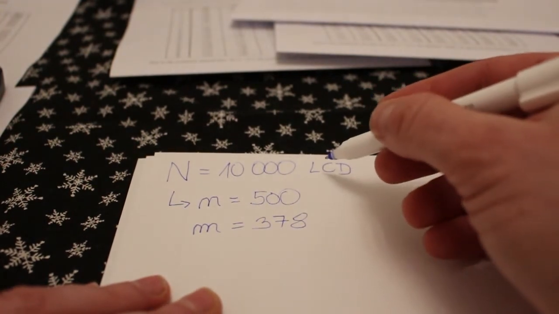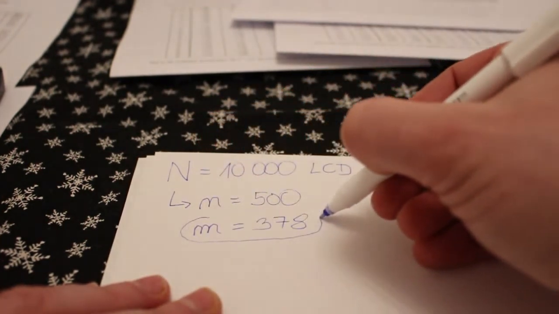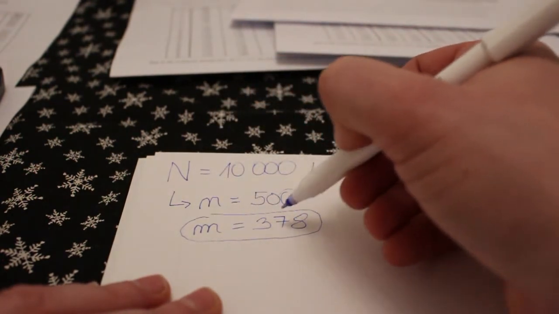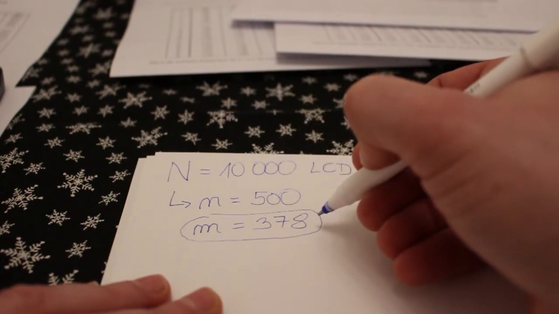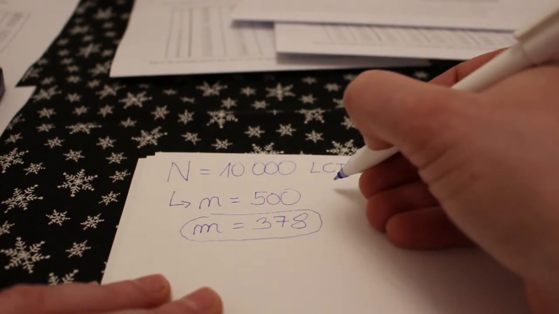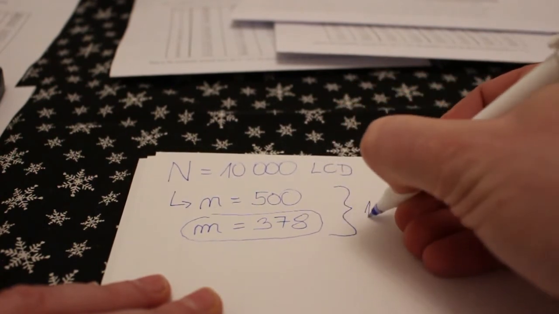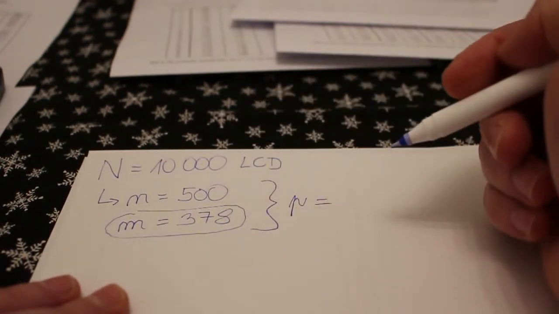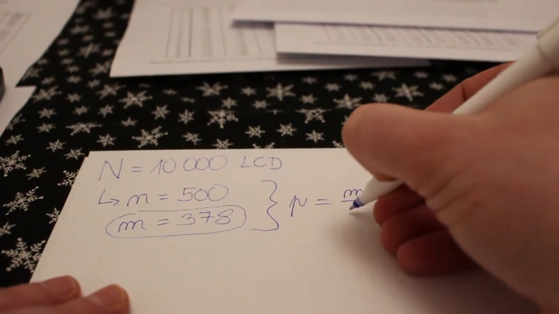If I selected 500 boxes, I opened these boxes, and I found that 378 of them is all right, and then the rest is damaged, for example.